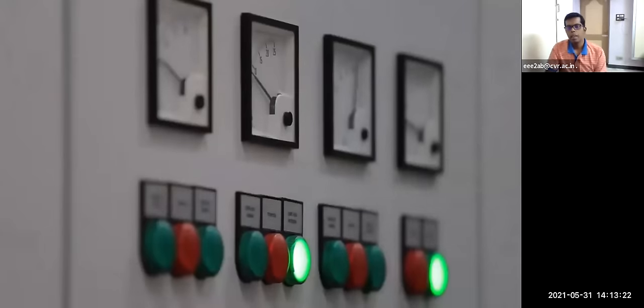So there are oil circuit breakers, and also vacuum circuit breakers for higher voltages. Sometimes the oil might lose its insulation. So in that scenario, they go for a vacuum circuit breaker. Okay, vacuum circuit breaker. I think you're already studying that concept.